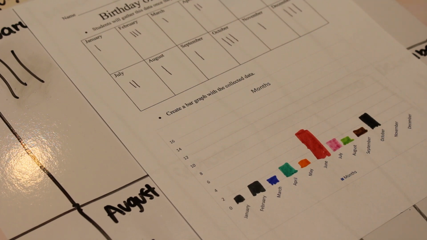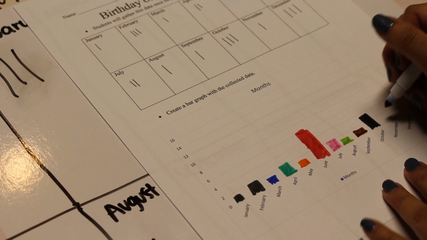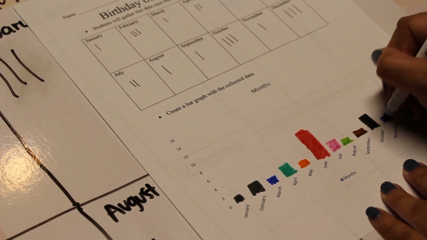And during this time when the students are doing their graph, this is when I will be walking around to see if each student understands what they're doing, if they have questions, or if they just want to make a comment on what they're learning today.